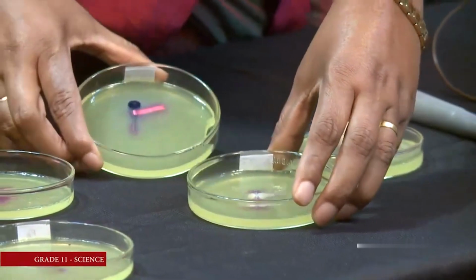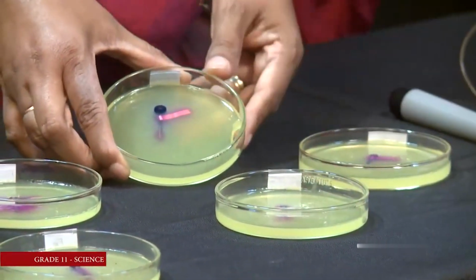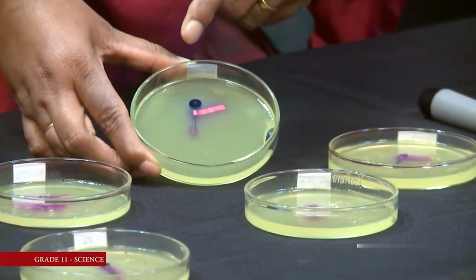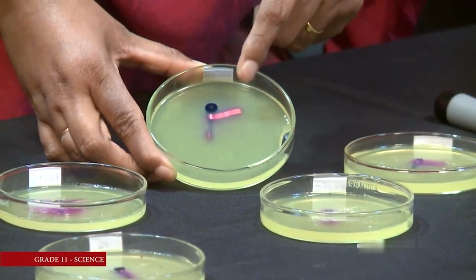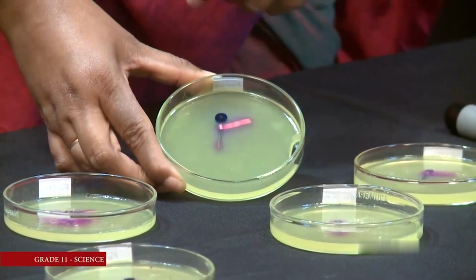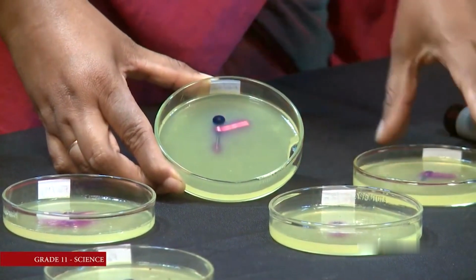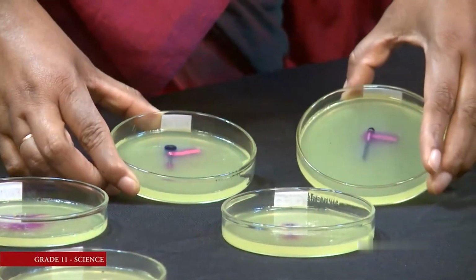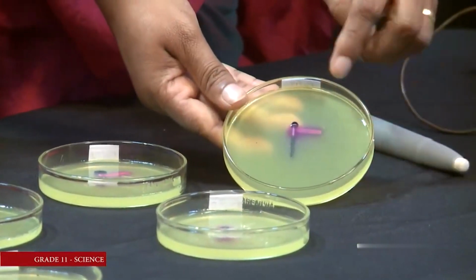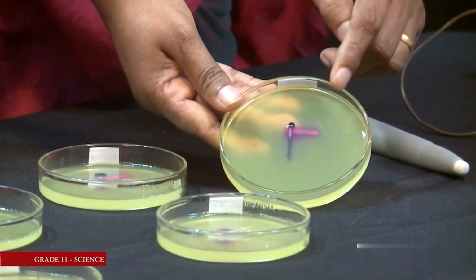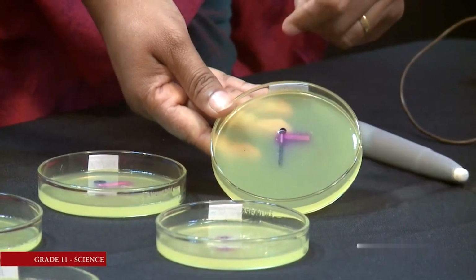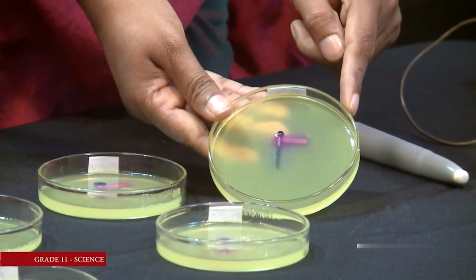When iron is in contact with a copper strip, you can see pink color near the copper strip and blue color near the iron. Here the iron is in contact with metal lead. Around the lead there is pink color, and near the iron nail blue color.